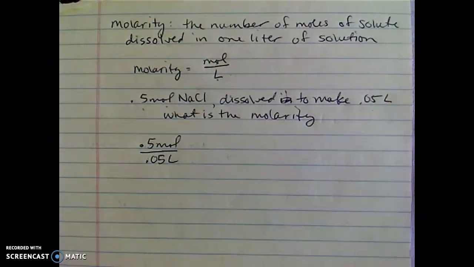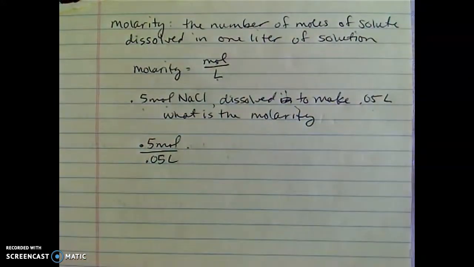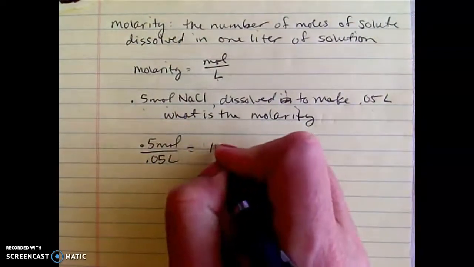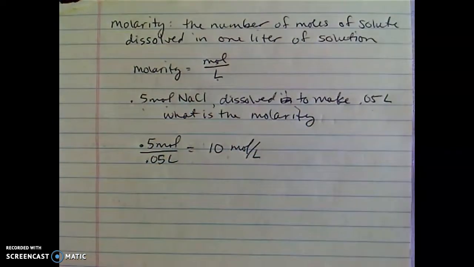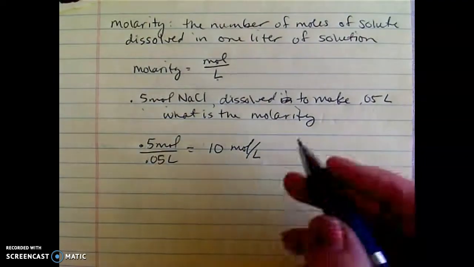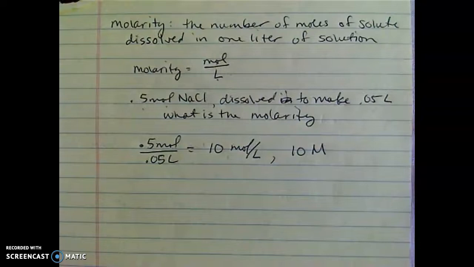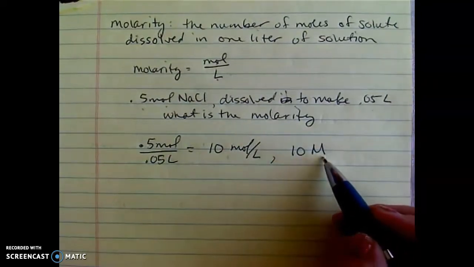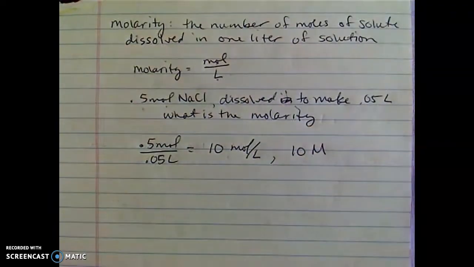So hopefully you all have your calculators at home. If not, get out those phones. And, whoops, did I do that right? 0.5 divided by 0.05. All right, gives me 10 moles per liter. Now, most of the time, you're not going to see moles per liter. They're going to write it as 10 and a capital M. And we read that as a 10 molar solution. Capital M can replace the moles per liter. So that's one type of problem that you will have.